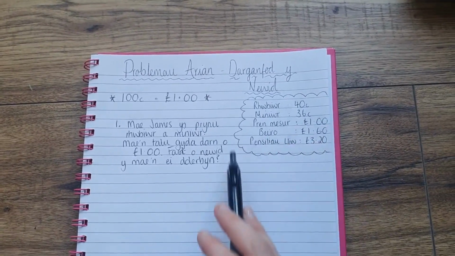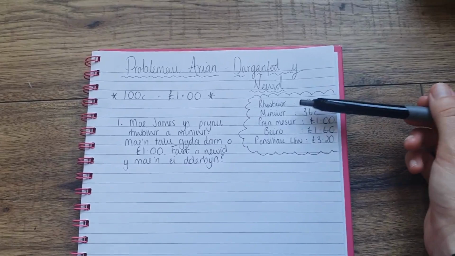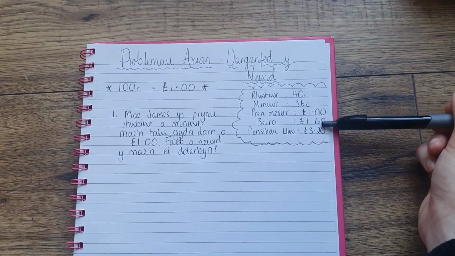So ar yr ochr dde'r tudalen heddiw, on the right hand side of this page, I've got a list of things that are being sold and their prices that are next to them.